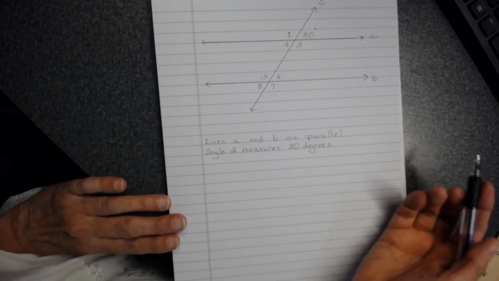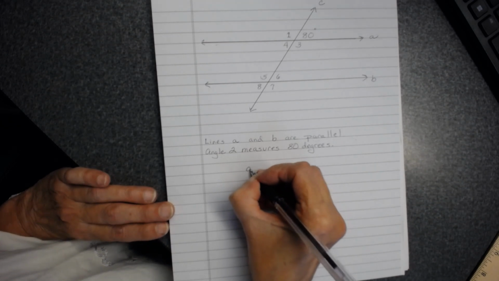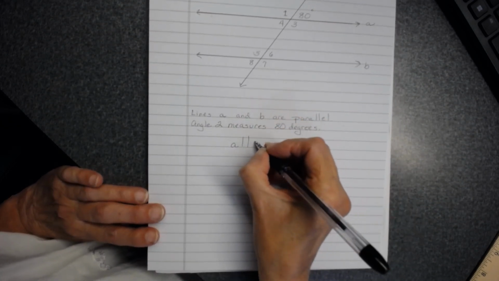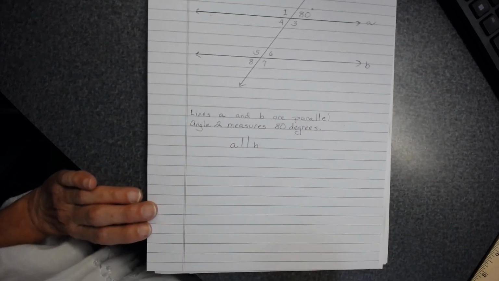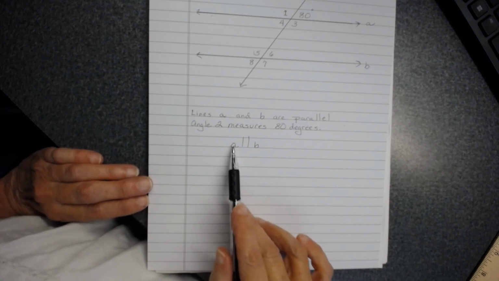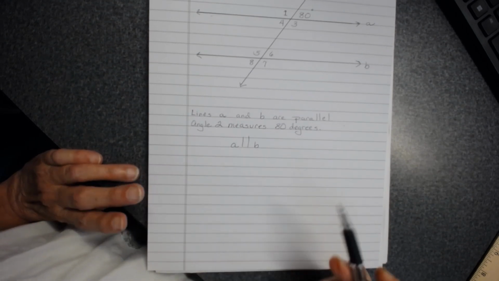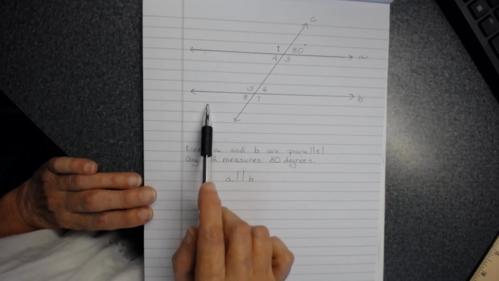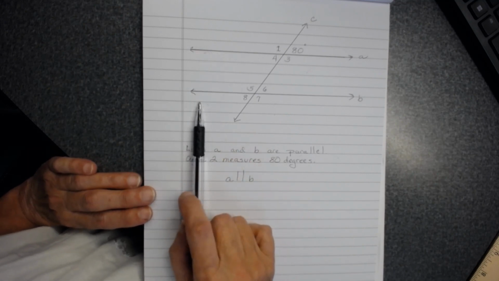Okay, sometimes you may see it written like this: A is parallel to B. That's math shorthand. A is parallel to B. But they will always tell you if these two lines are parallel to one another.